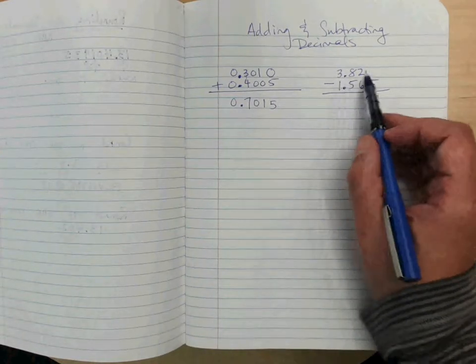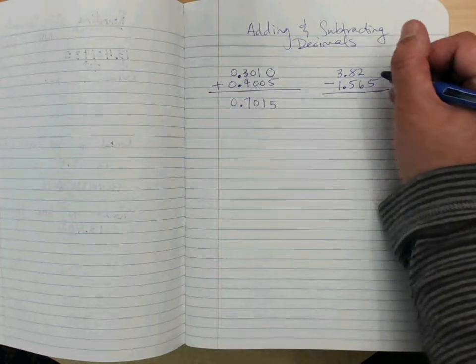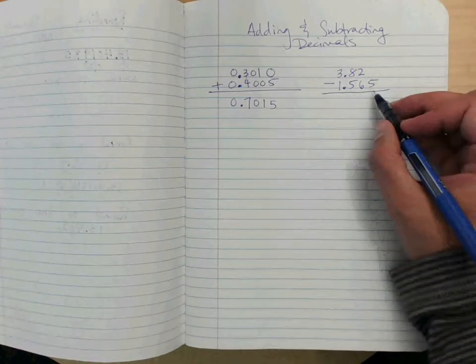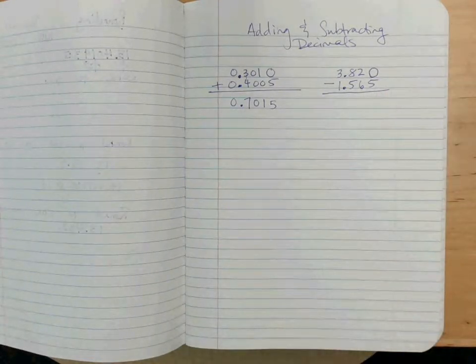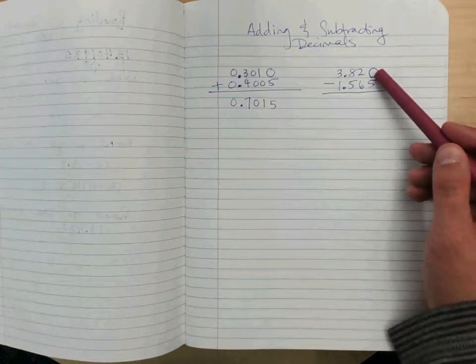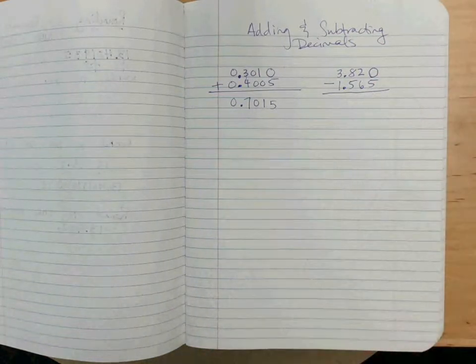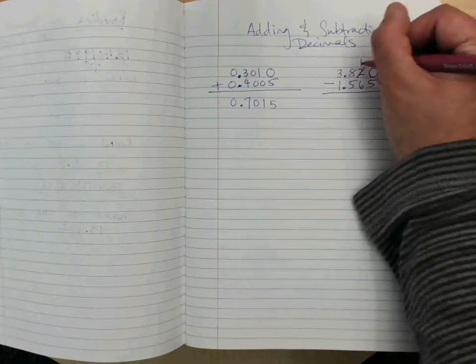I know I have more than I'm subtracting away. What do I have to put here in order to have a place value in the same place as the 5? I have to put a 0 here. Now, what do I do when I subtract? I'm trying to take away 5 from nothing. I have to borrow. I go next door, I say, hey 2, can I borrow a 10?